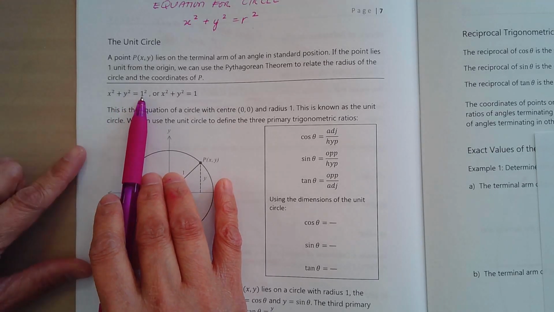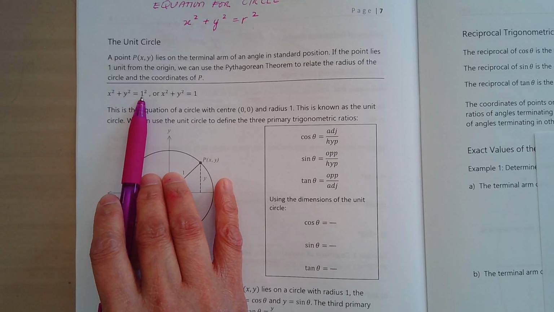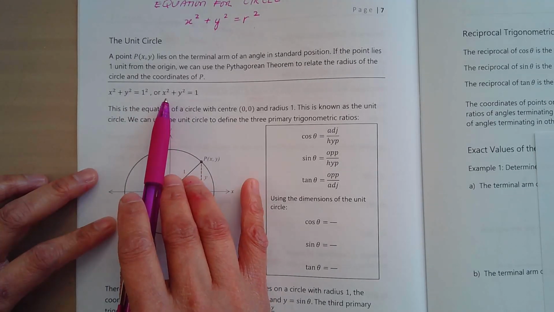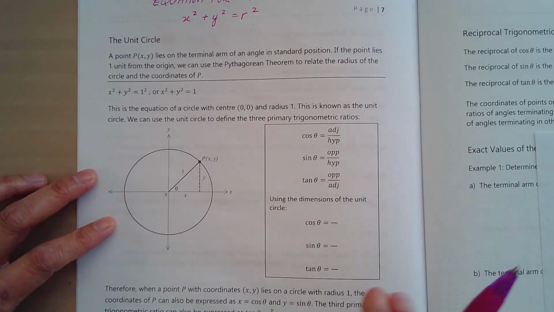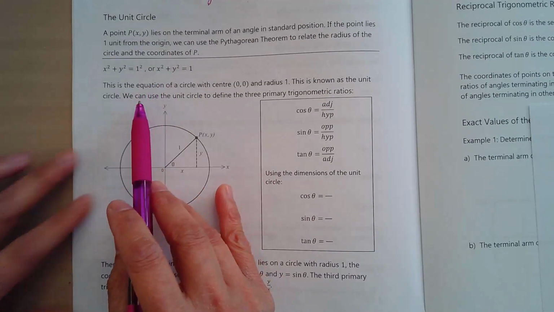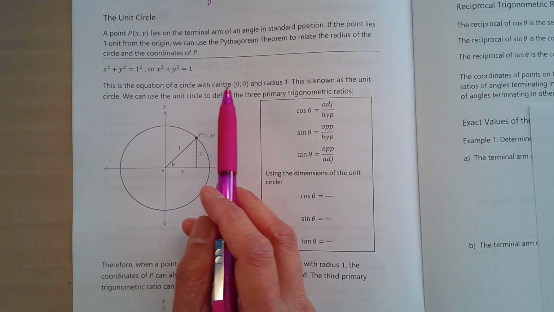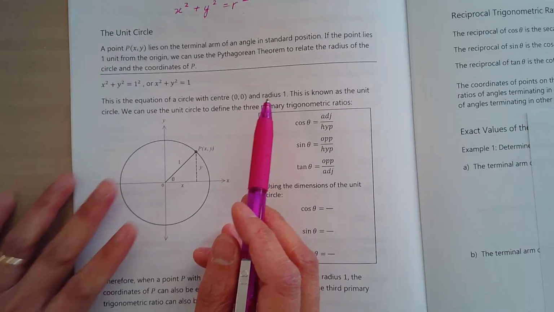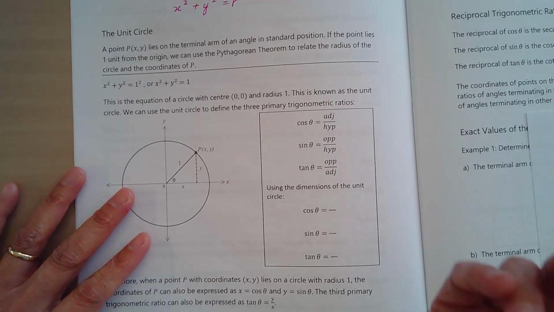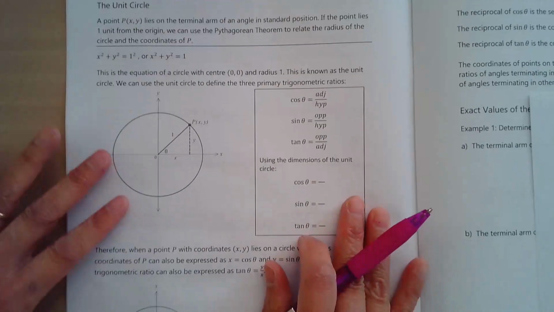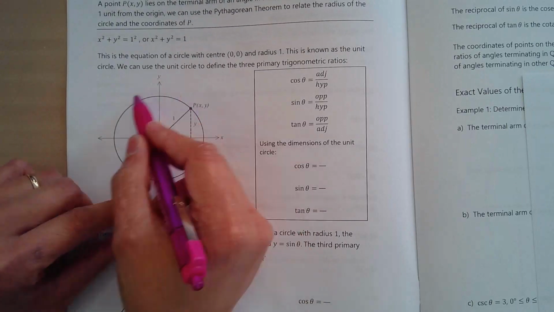The radius is 1, and when you square that 1, it's x squared plus y squared equals 1, which makes sense. So this equation of the circle has a center of 0, 0 and radius 1, known as the unit circle. You've seen this last time. This is what it looks like.